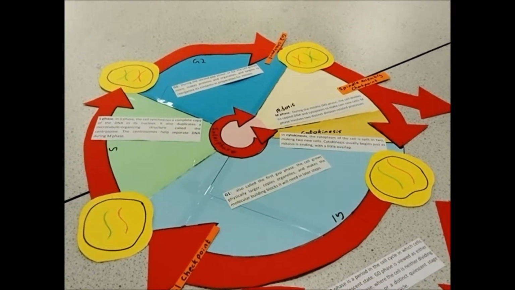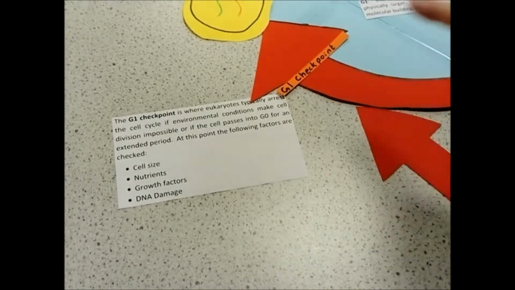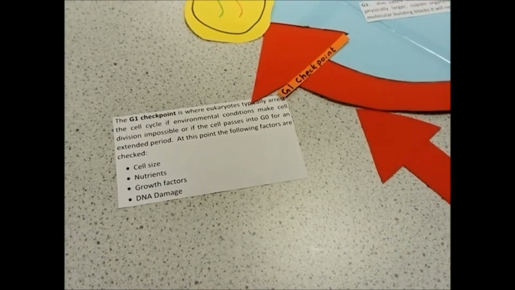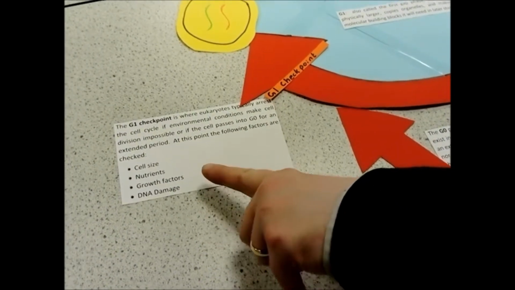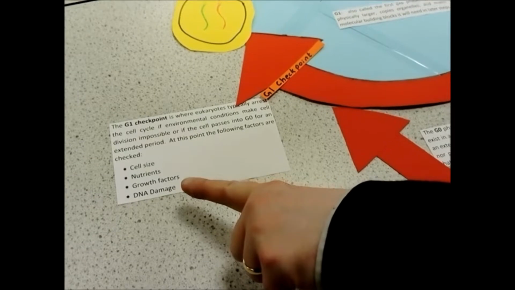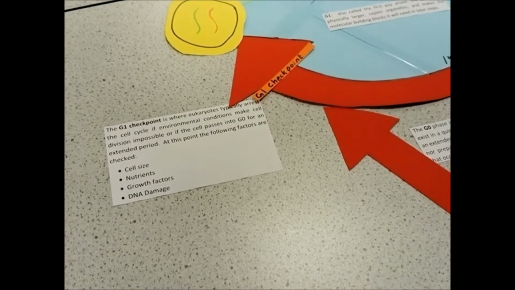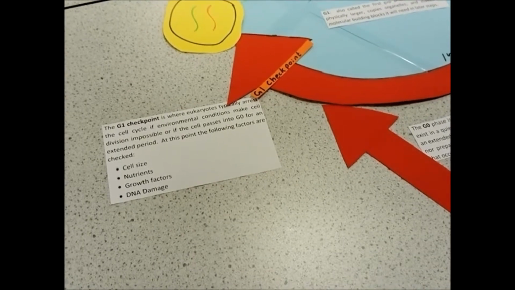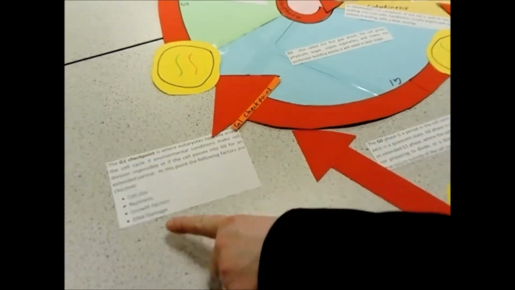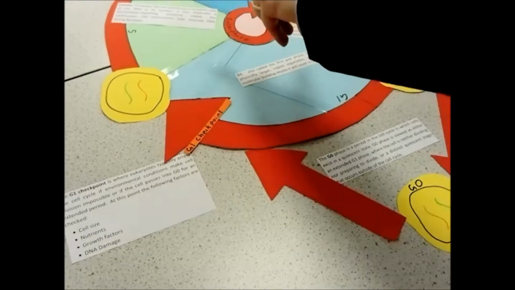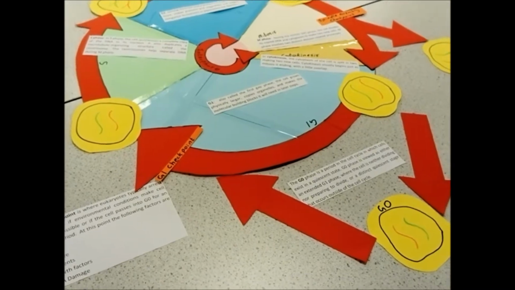The G1 checkpoint checks the cell size to make sure it's big enough to divide, checks that it's got enough nutrients, and checks that there's enough growth factors. We need the growth factors there to get it to carry on and grow after we go through cytokinesis, and it checks for DNA damage, because you don't want to start replicating DNA that's already damaged, or else you'll get mutations happening.